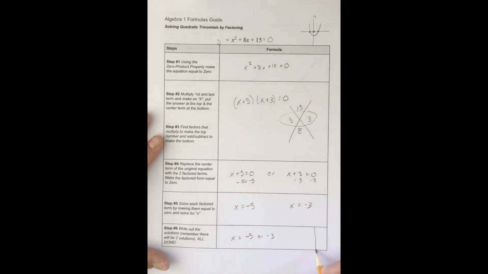And so now I have a better idea of what my graph would look like. If this is 0, 0, negative 3 would be right here. So this would be 1 point. 2 more would be here. That would be the negative 5. And so it would kind of look like this.